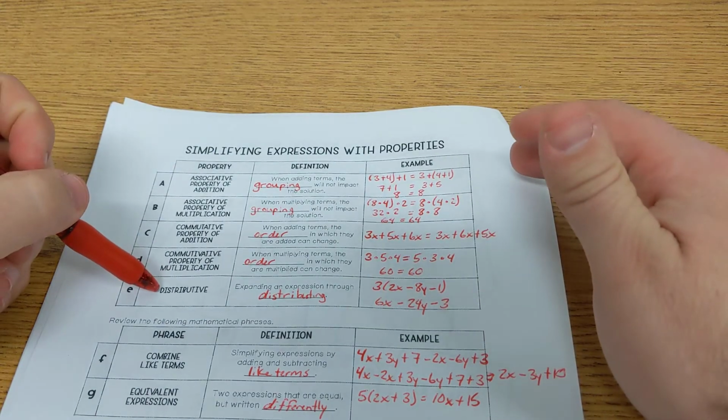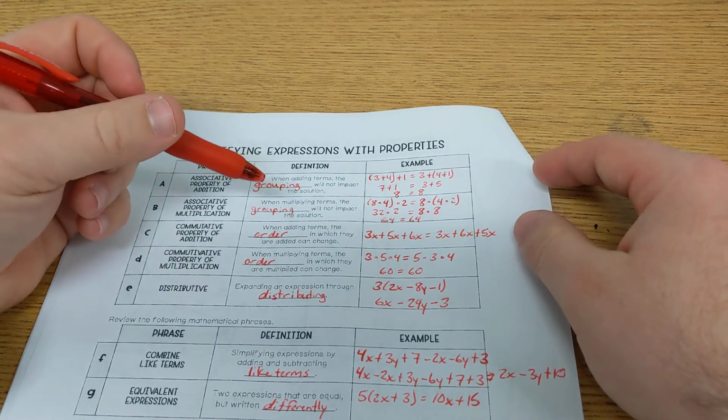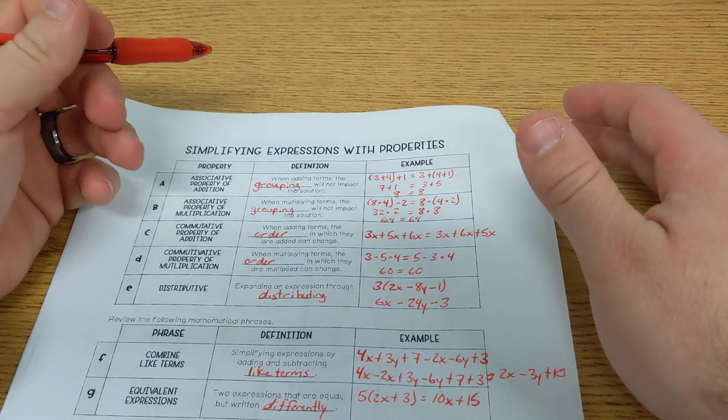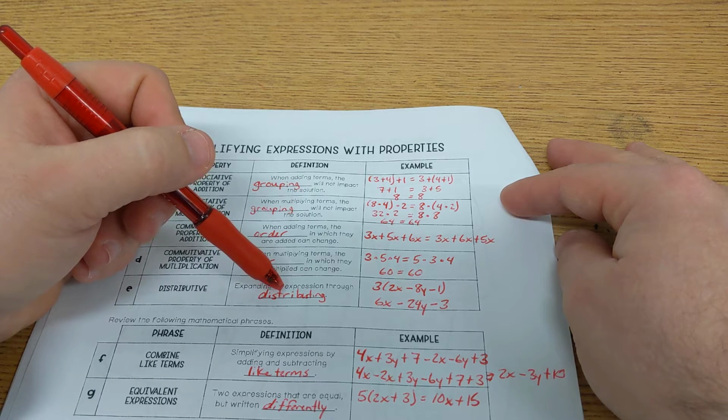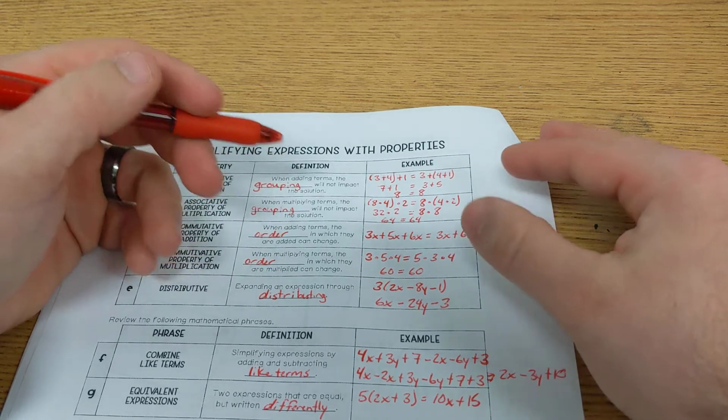And we get down here to distributive. Now, we've talked about the distributive property last week. So expanding an expression through distributing. Okay, so we're expanding the expression.